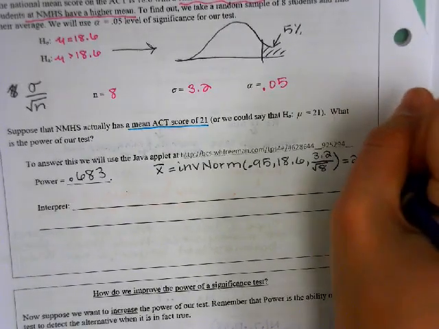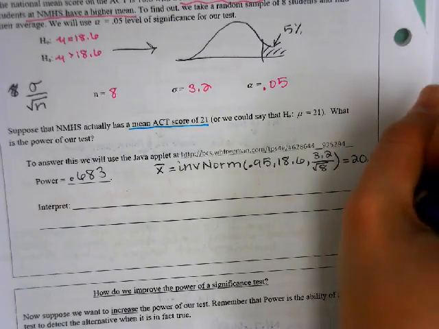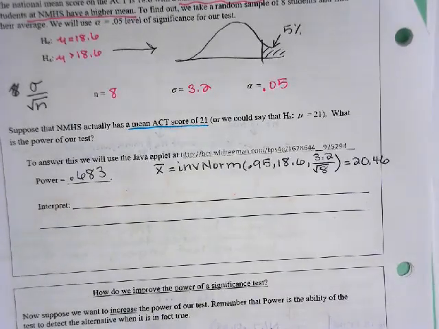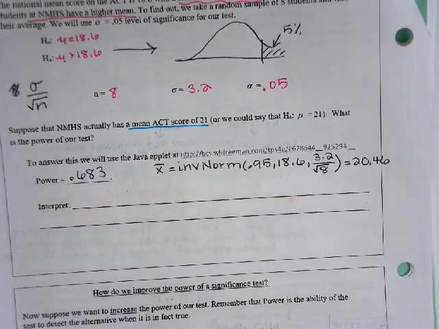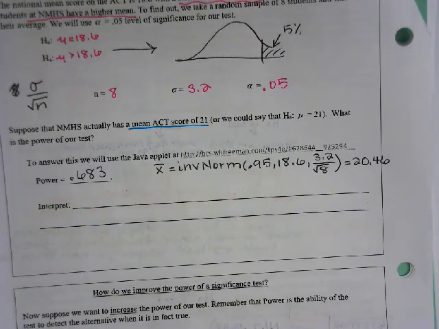And then if we were to use that X bar right here, 20.46, upper bound, because we're looking at greater than this time, would be a really big number, 1E99. Mean of 21, standard deviation of whatever 3.2 divided by the square root of 8 is.